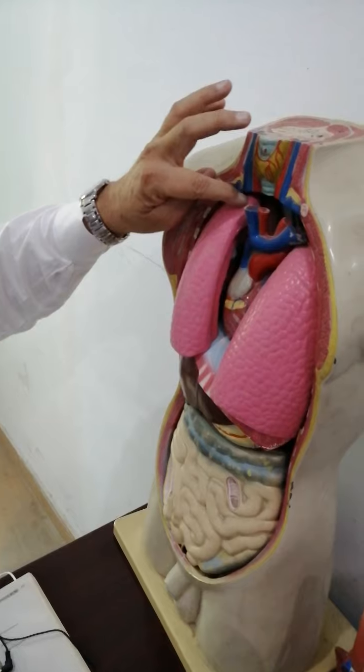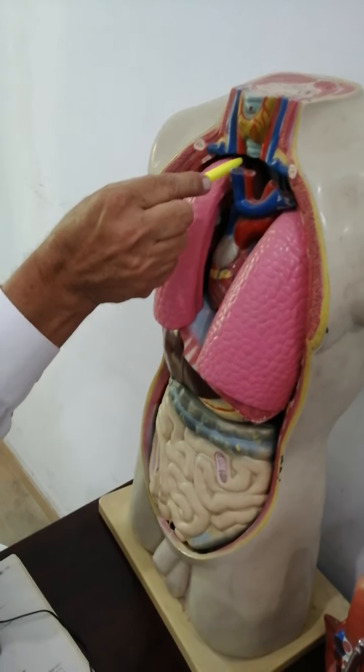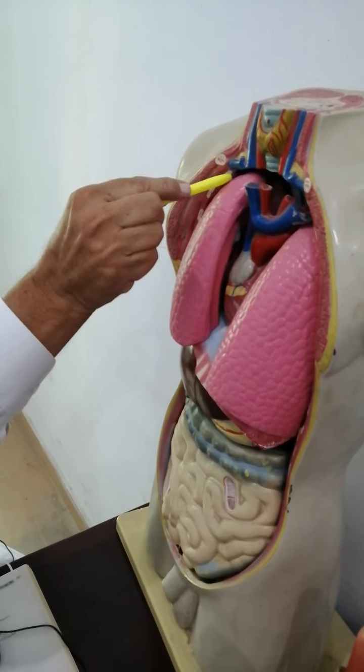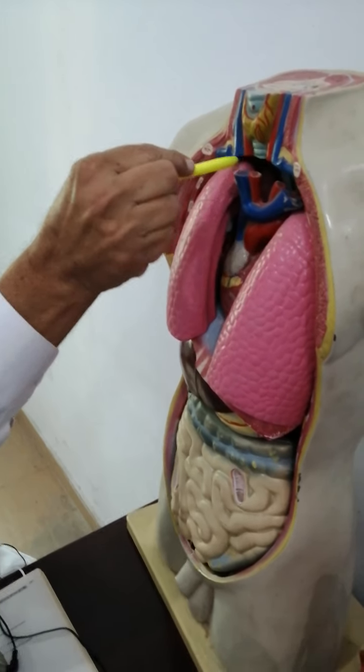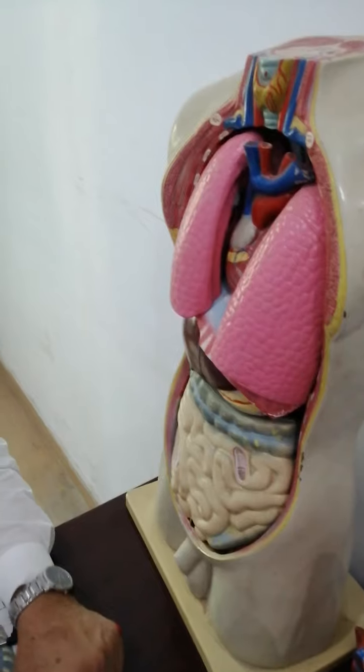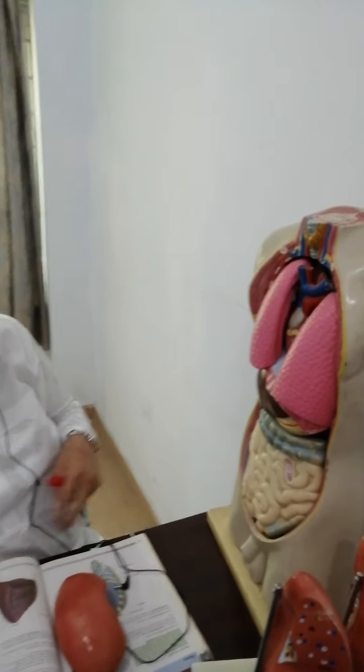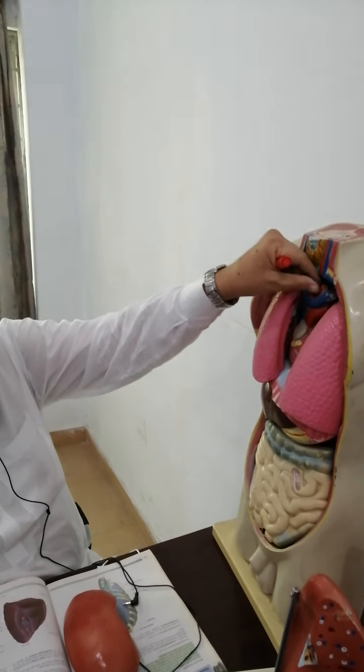Okay, and over here the parietal pleura that lies over the apex of the lung and lines the inner surface of the thoracic cage, this part of the parietal pleura is called the dome of the pleura, or also called the cupola, or also called the cervical pleura.